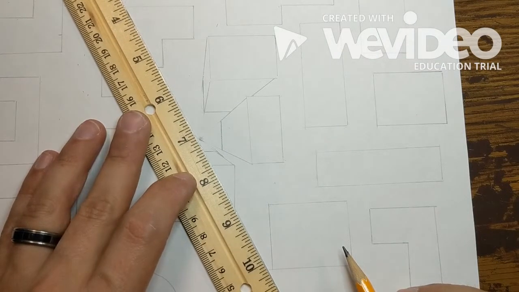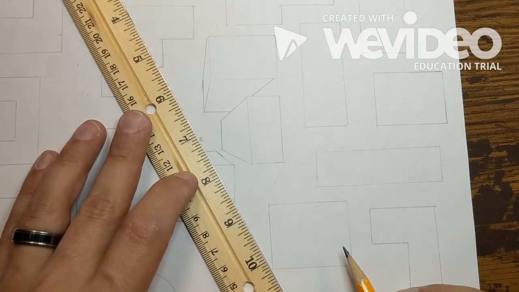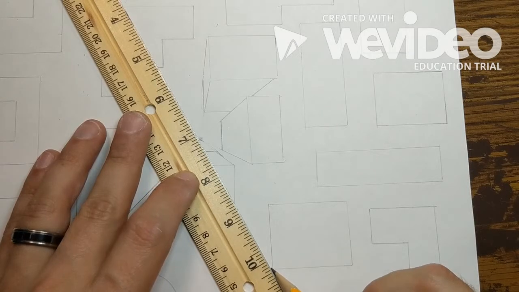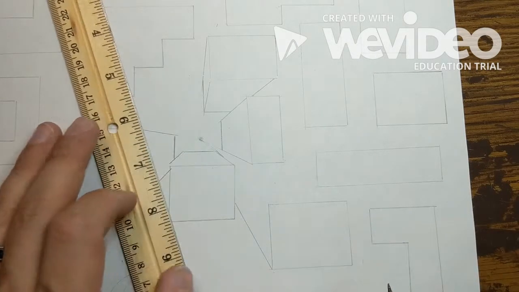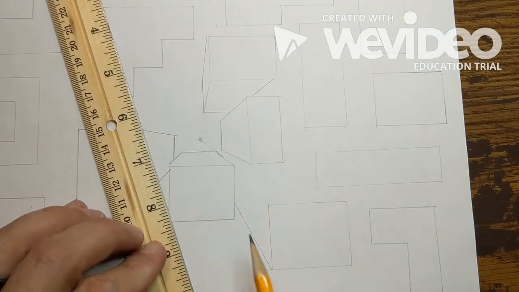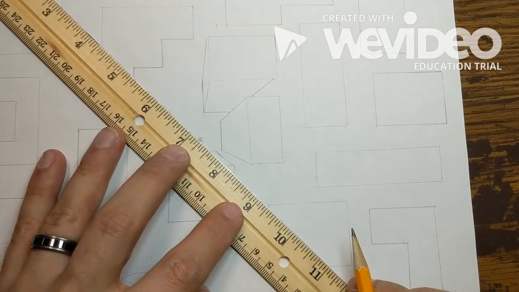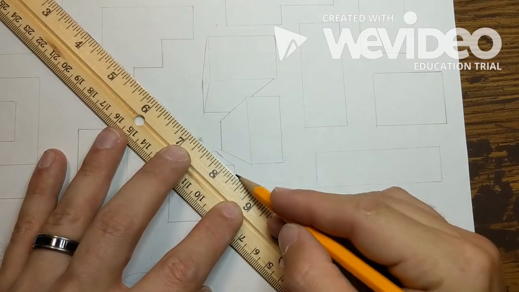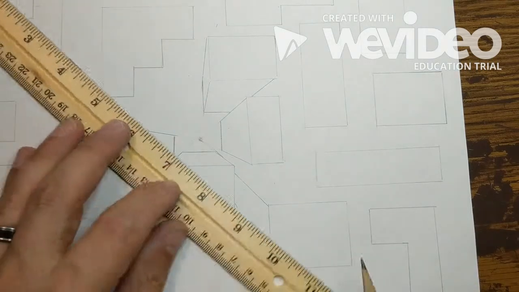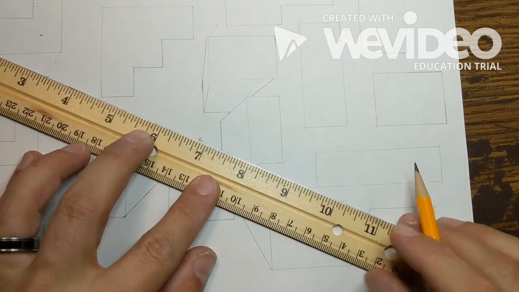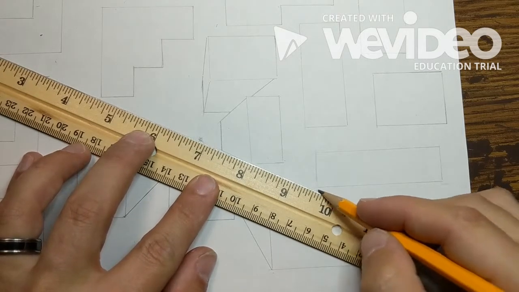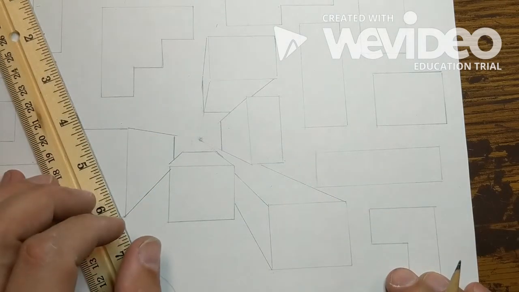I'm going to line my ruler up with the vanishing point in the corner of this building. I'm going to draw a line till it hits something. I'm not going to draw it through this shape. Don't draw any lines through the shapes. I'll line my next corner up, draw it till it hits a shape, and I'll draw this corner here till it hits a shape and stop.